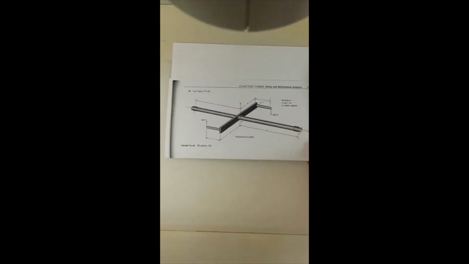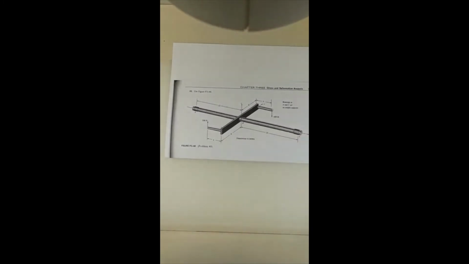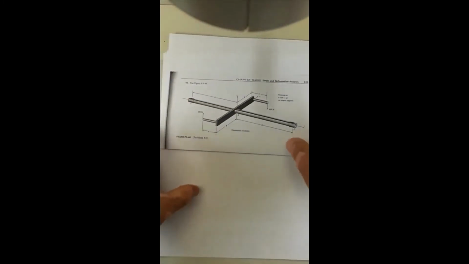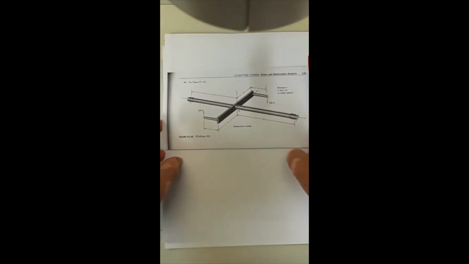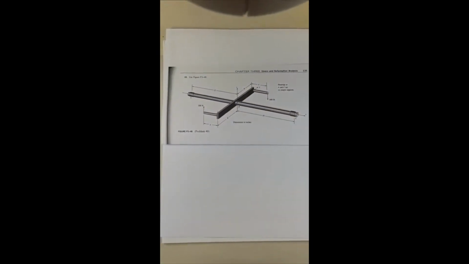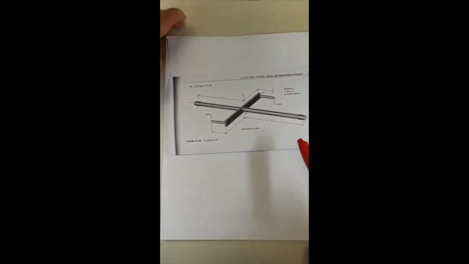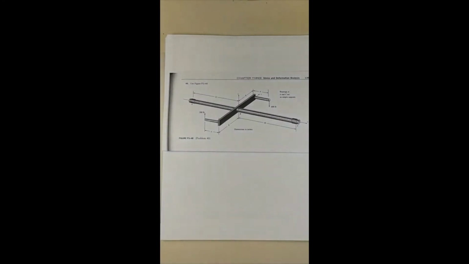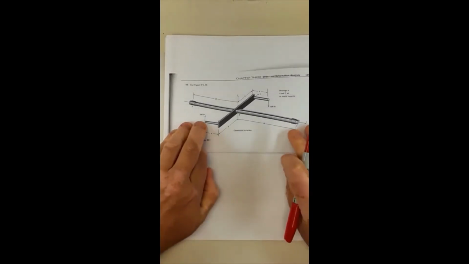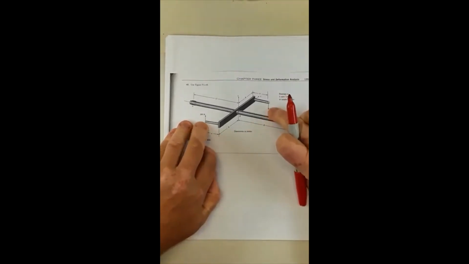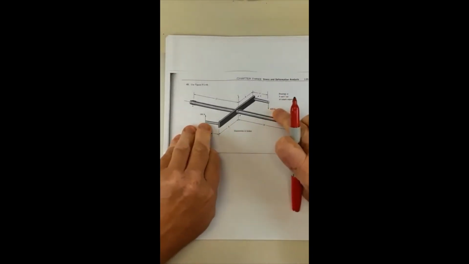Okay. So what I did, I made a photocopy just of the drawing for this problem, and let's see how we're going to solve it. So we have two forces, and they are different. There's not a couple, they differ in magnitude.